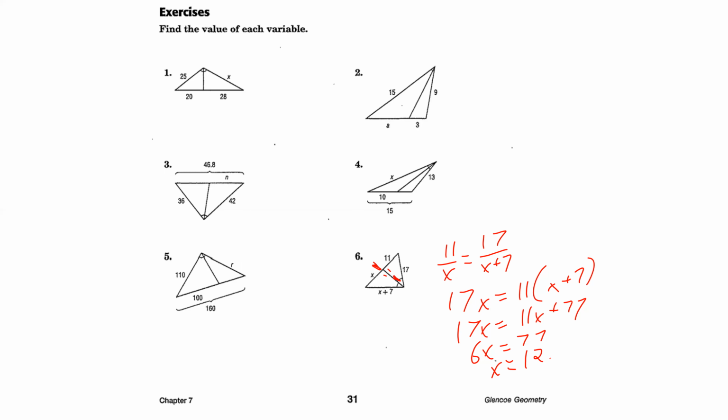I think it's like 8.6, 8.3. I can't remember. Somebody do it. Divide 77 divided by 6. What's it give? 8.3. All right. I know it was one of those. I can't remember which one. So that's it. That's the final answer.